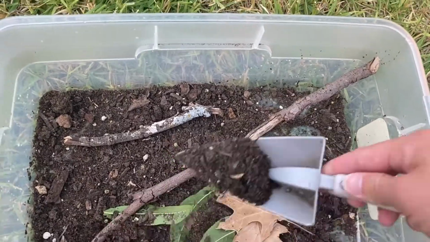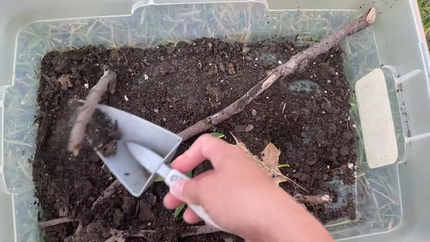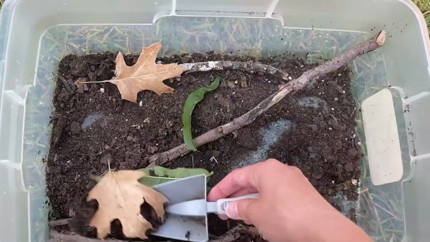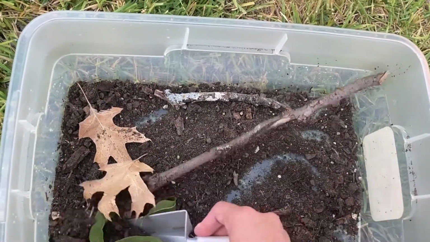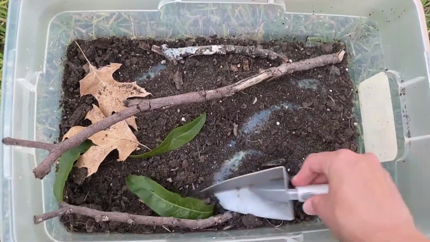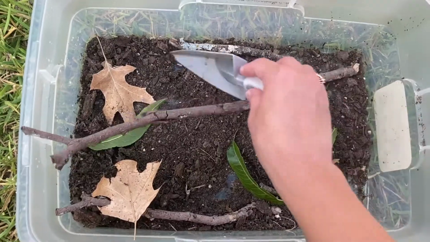In this video, it's all about the sensory center. The first idea I have is to create a dirt sensory tub. This can get a little bit messy, but it's fun because you're going to put dirt, sticks, and leaves into the sensory tub. If you could find fake worms or fake bugs to put in there as well, that would be a lot of fun.